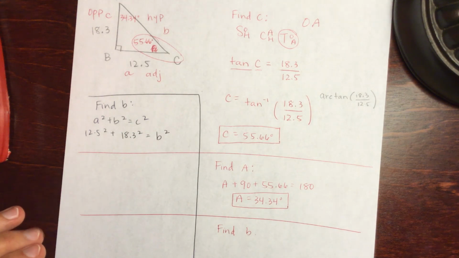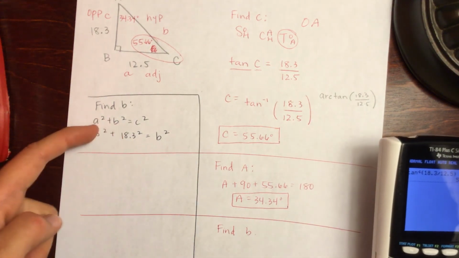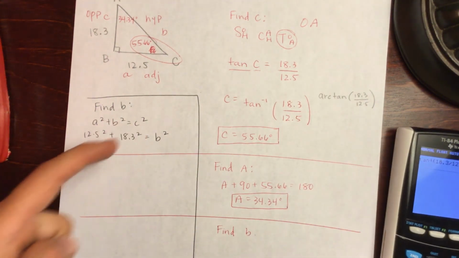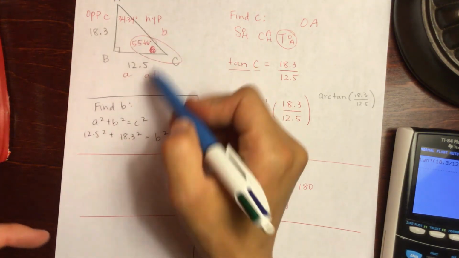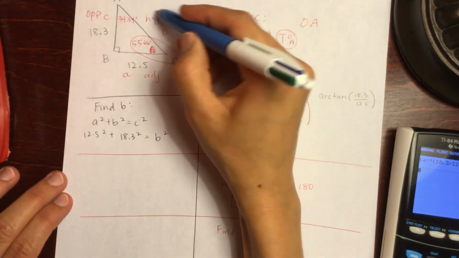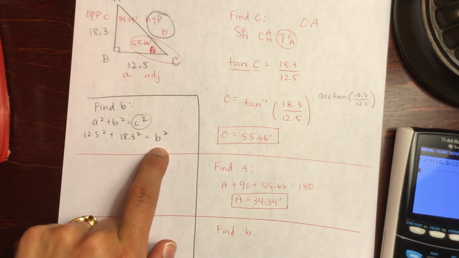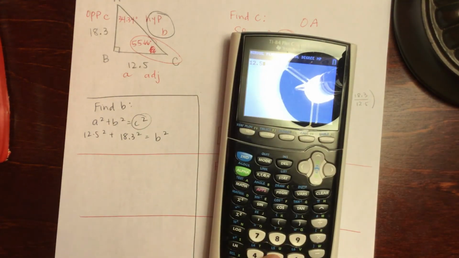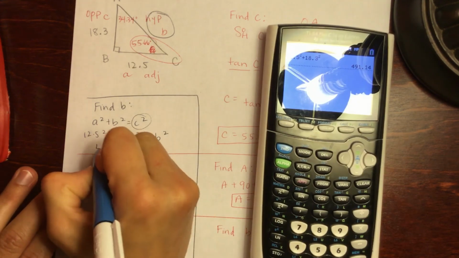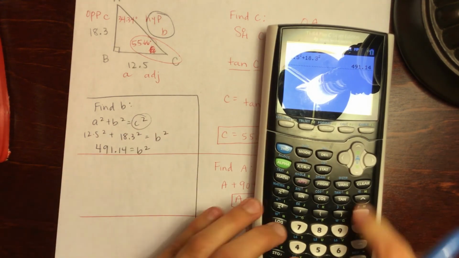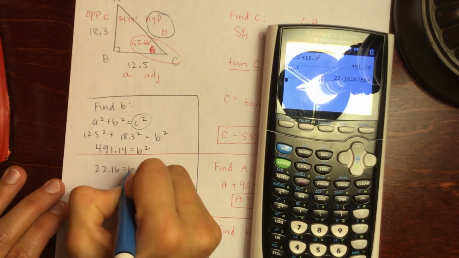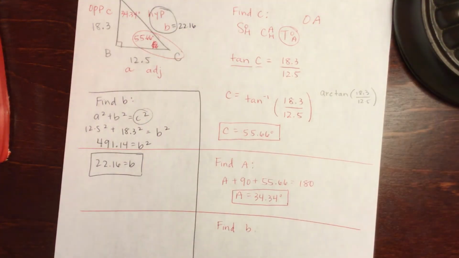Remember A, B, and C in this case are the A and B are your legs and C is your hypotenuse. So it's not necessarily the same as the A, B, and C up here. The hypotenuse has to be the C value. So in this case, C squared is actually B squared. Now I know all three sides and all three angles. It looks a little messy, but we know all three pieces. And there you go.